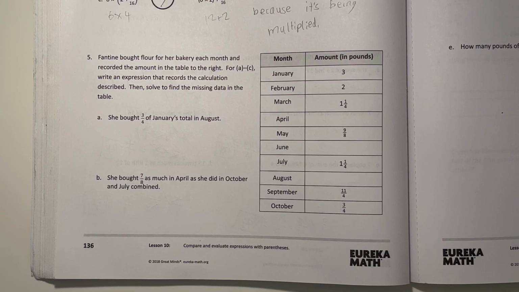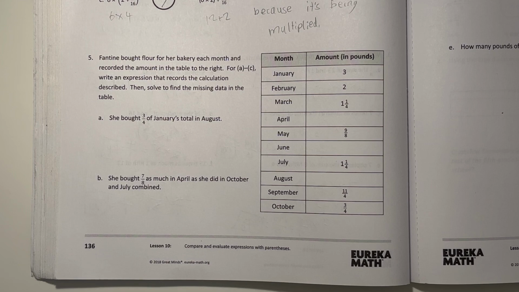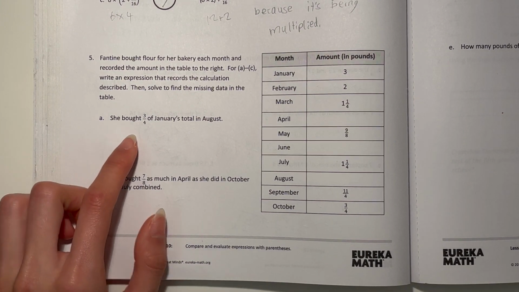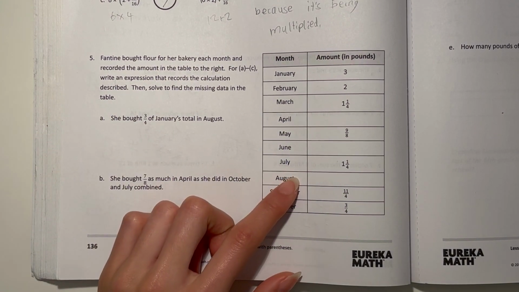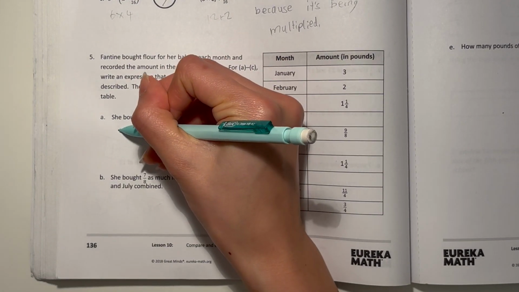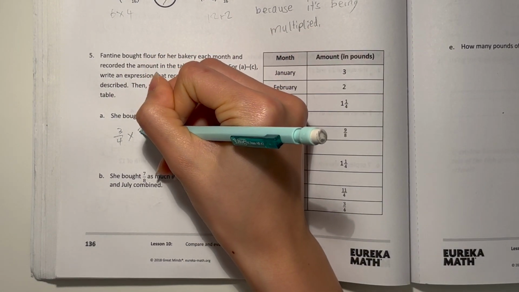So yeah, number 5. Fantine bought flour for her bakery each month and recorded the amount in the table to the right. For A to C, write an expression that records the calculation described. Then solve to find the missing data in the table. A, she bought 3/4 of January's total in August. All right, August is what we're trying to find. So she bought 3/4 of January, which is 3.